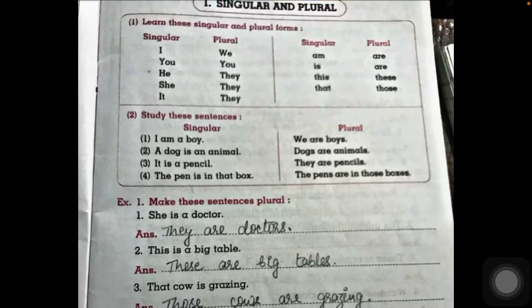So the first question is: what is singular? The words are given in the singular form, and the subject and the verb we have to use can be changed into plural. Whatever subjects are given here, I, you, he, she, it, change when we talk about any plural thing. For example, I is converted into we, you is converted into you, and he, she, it are converted into they. We use he for a boy, she for a girl, and it for different types of things, animals and birds. Here verbs are also changed.